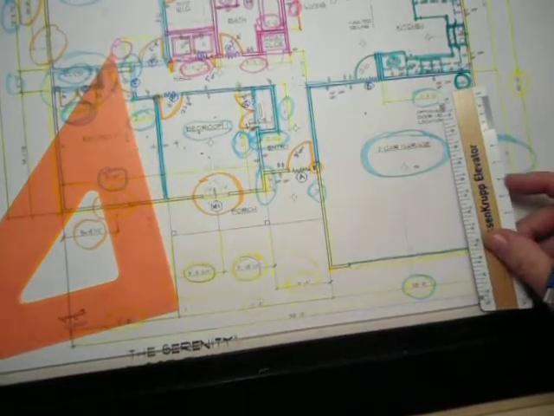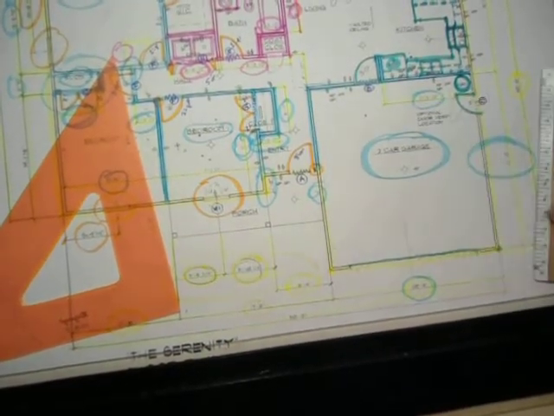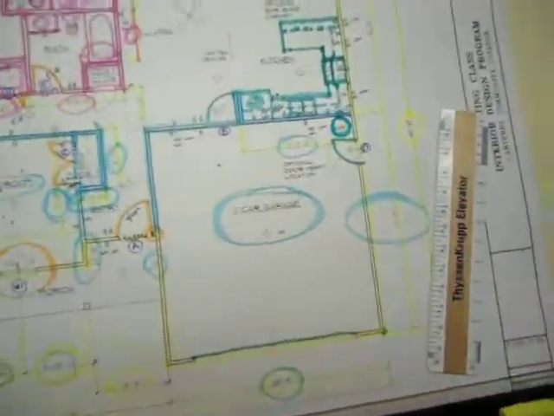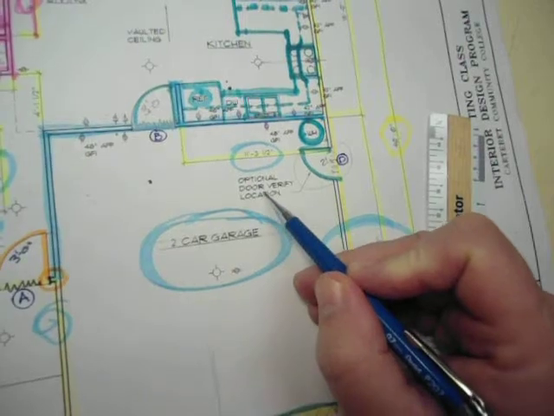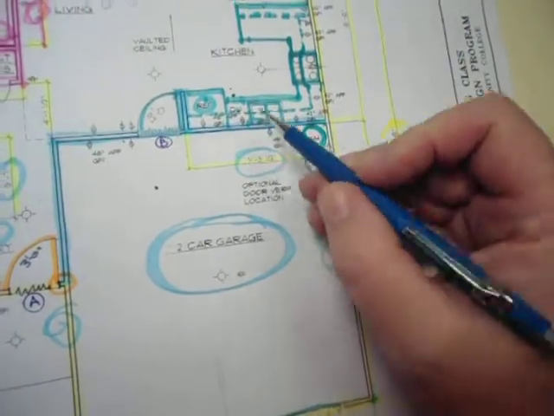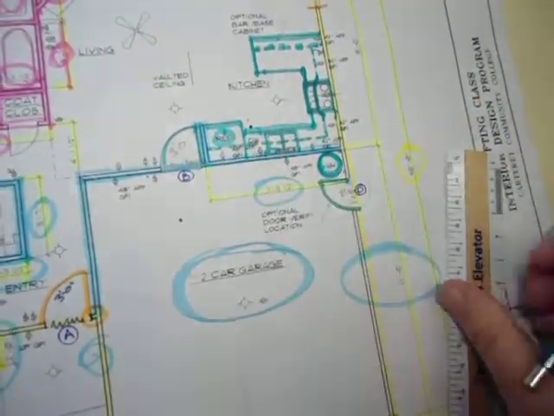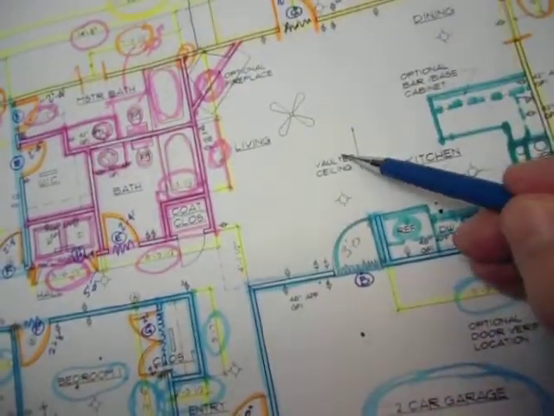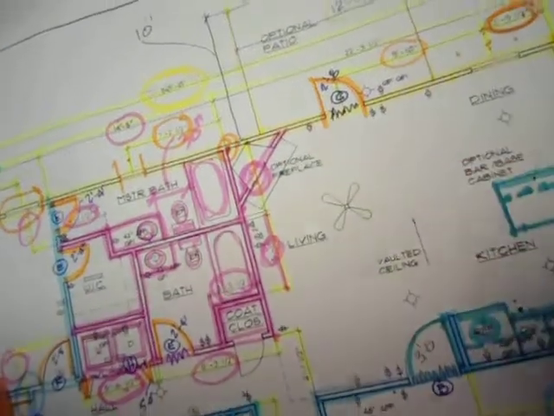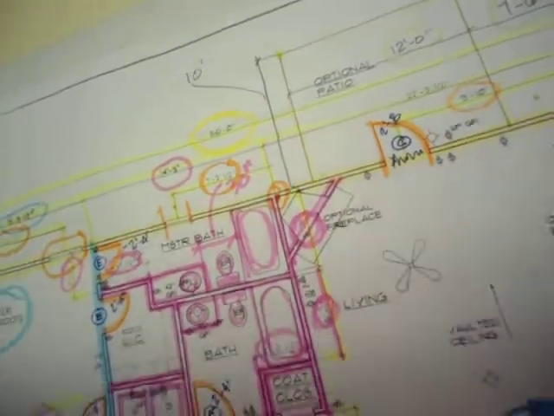And your general notes, like where it says here, you'll see there it says optional door, verify location. You'll see those kinds of things, or dishwasher and refrigerator, or where it says here vaulted ceiling, or over there it says optional fireplace.